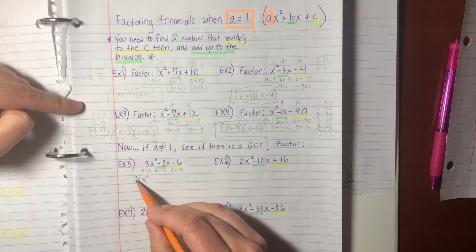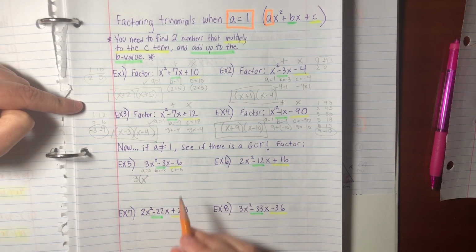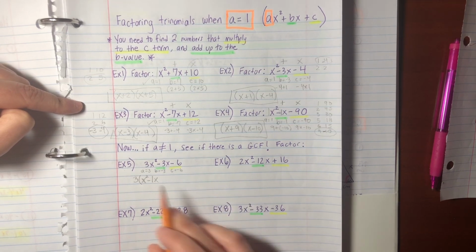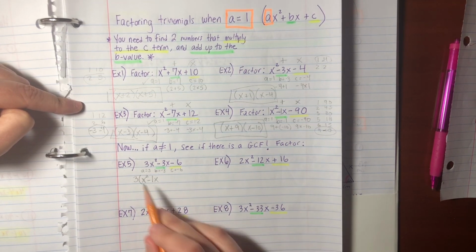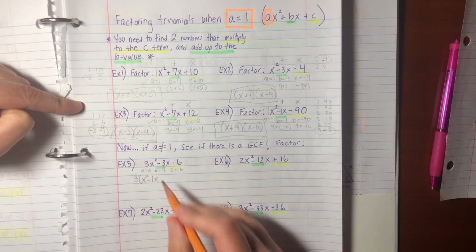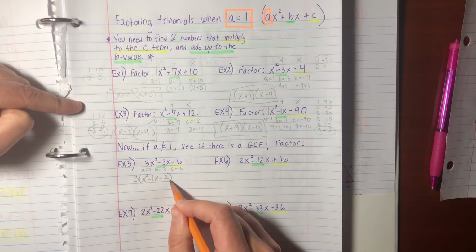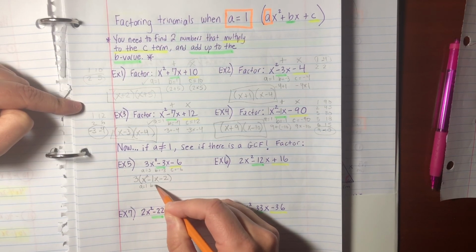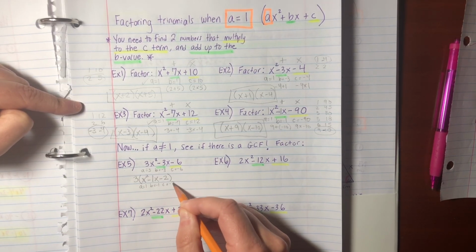So now again, 3 times what is going to give me a negative 3x? That would just be a negative 1x, right? 3 times a negative 1x is negative 3x. And then 3 times what gives me a negative 6? That'd be a negative 2. Now here I have a is equal to 1, right? B is equal to negative 1, and C is equal to negative 2.